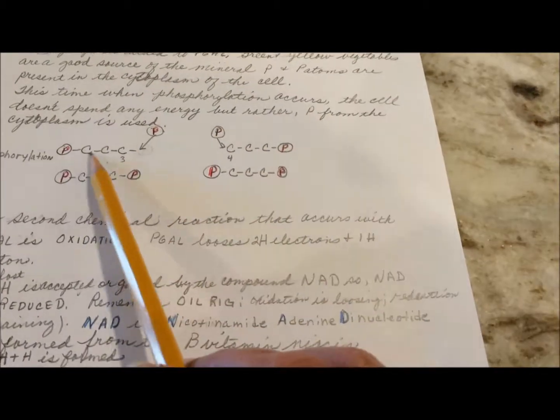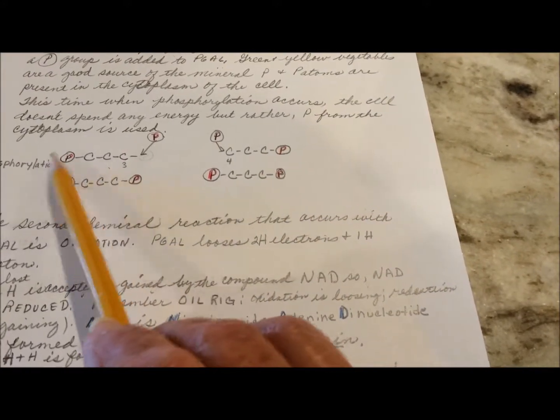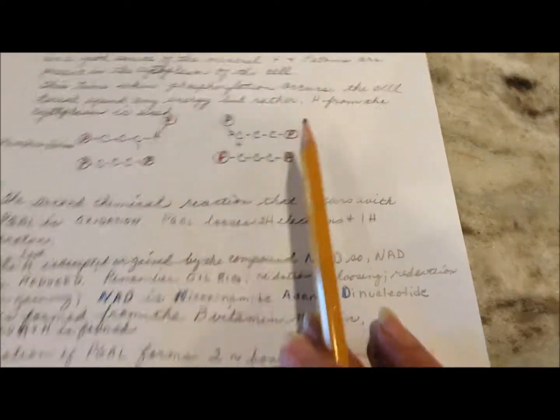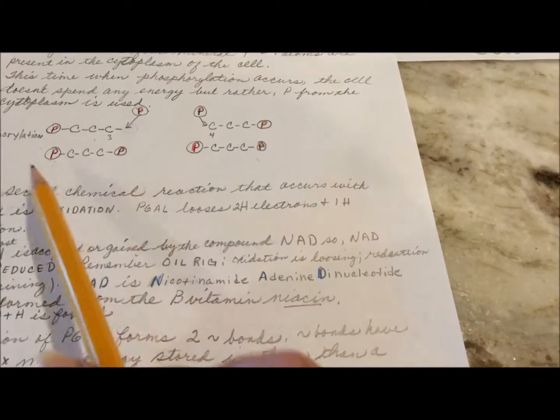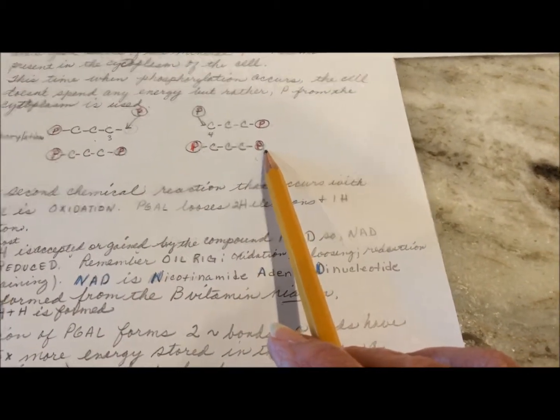And you've got phosphorylated PGAL. Now PGAL has got 4 phosphates on it. How many ATPs are we going to make? 4. Here are the phosphates that are going to be used to make those 4 ATPs.